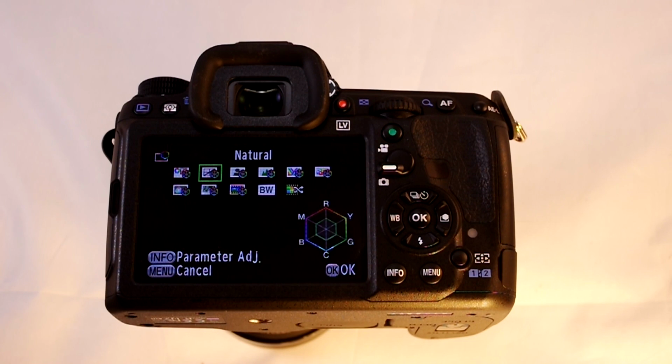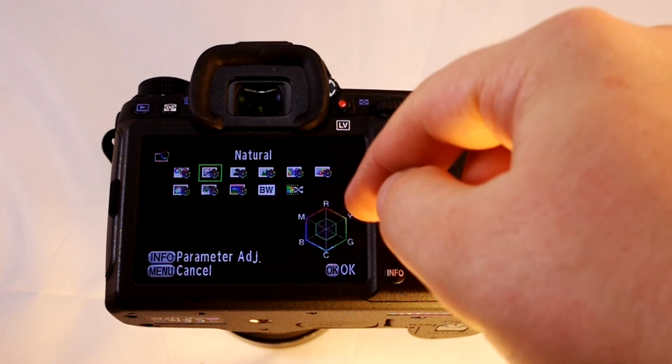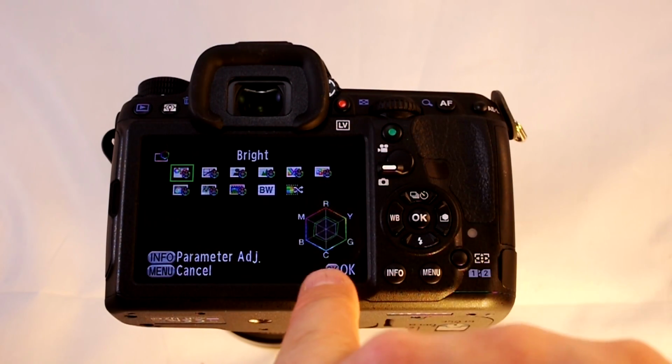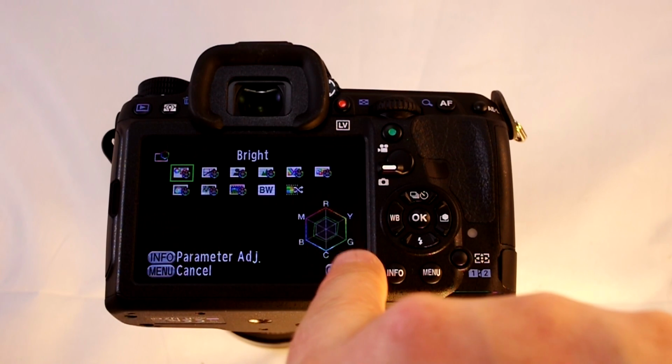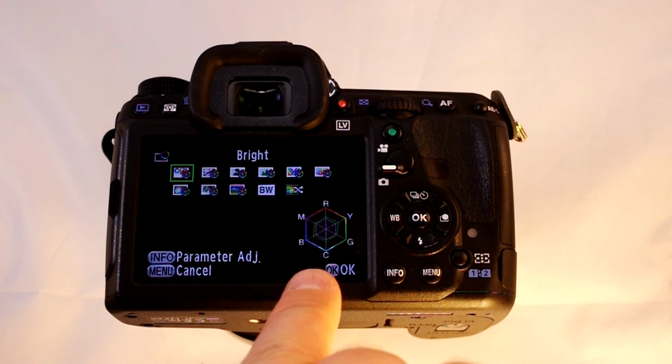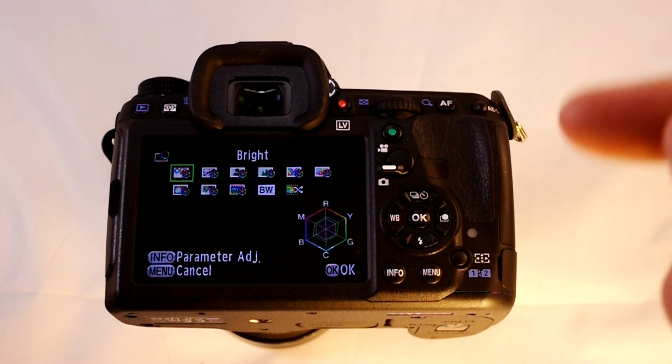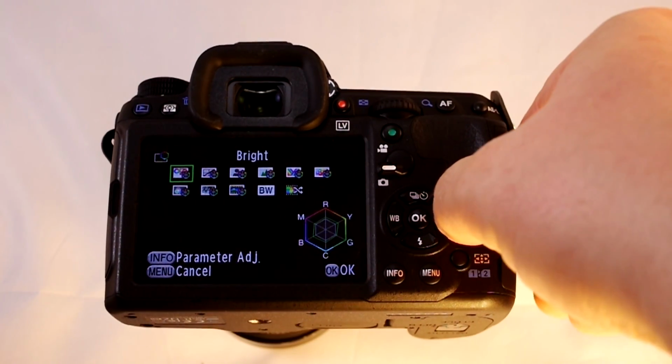Natural is a good natural look. You can see here that this is giving you the most balanced of all of the hexagons that we're going to see in these menus. It's right in the middle for everything. Compare it to bright. Bright adds some yellow, it adds some blue, it adds a little bit of cyan and magenta and red, and then green is the same. So as this green line moves outwards, that's an addition to the baseline, and as it moves inwards, that's a reduction to the baseline.